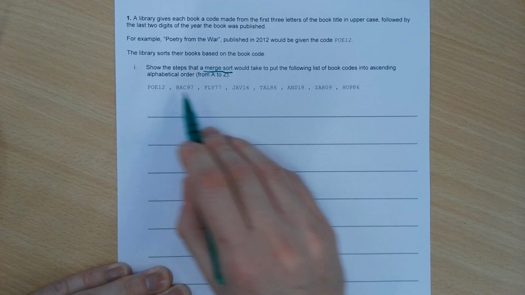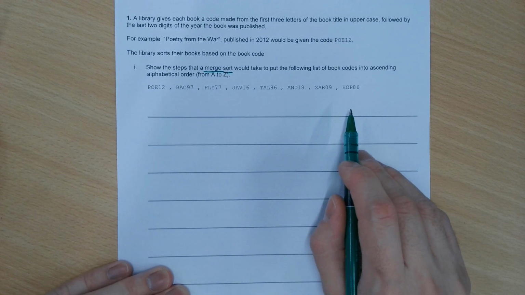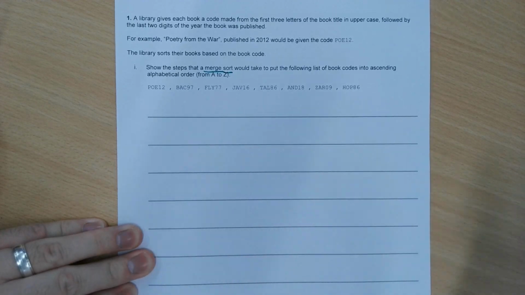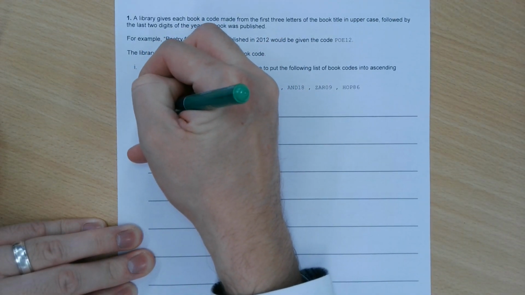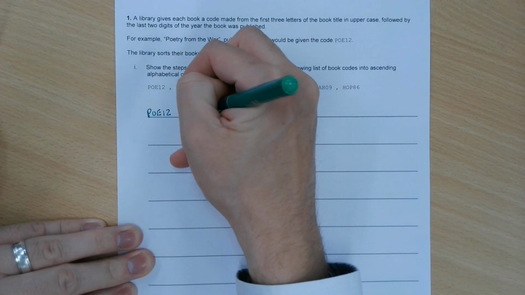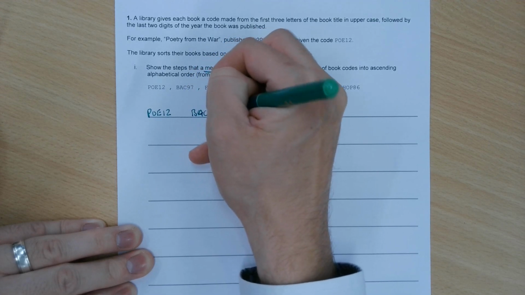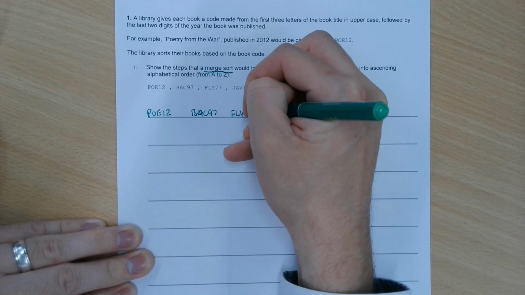Now at the moment, this is one list. The first task we need to do is split this list up into individual lists. So simply, on this first line, I'm just going to write out POE12, BAC97, FLY77.